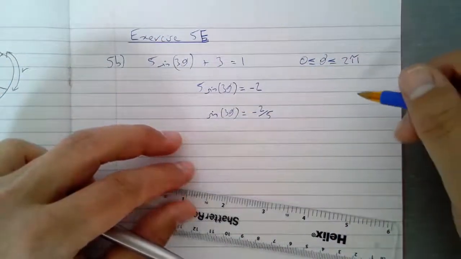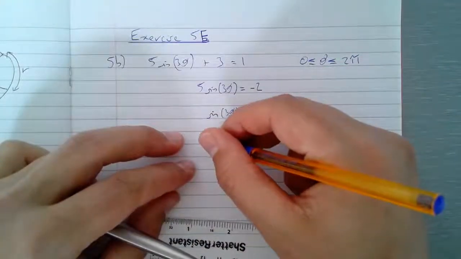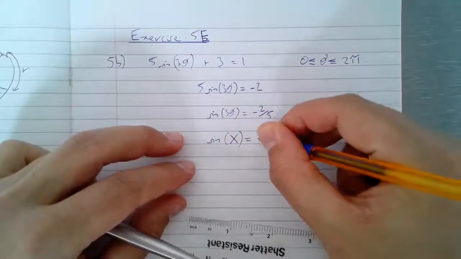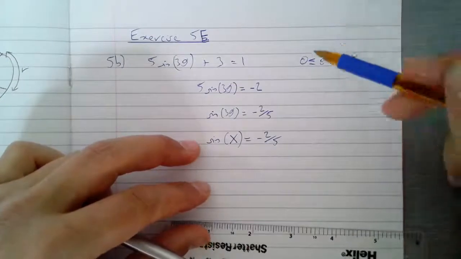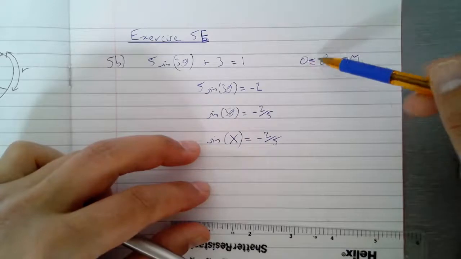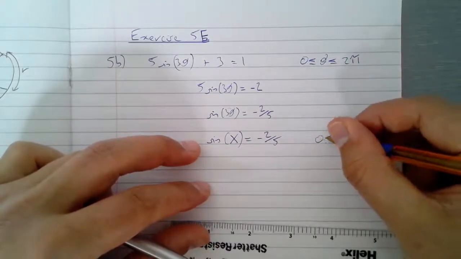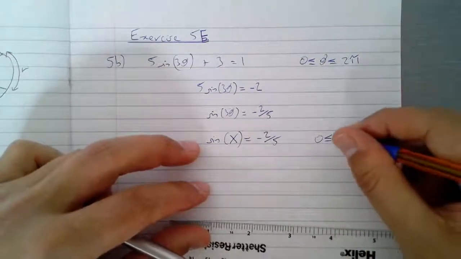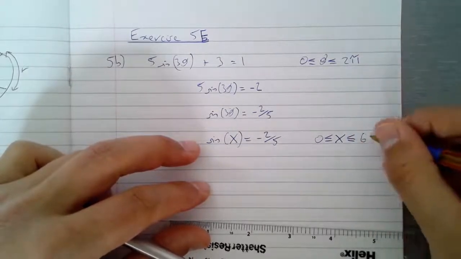So sine of something equals this. At this point is where I'm going to make my question easier. I'm going to substitute x in for 3 theta. So I've got sine of x equals minus 2 over 5. And if I want x to be in the middle, I need to times this by 3, so I have to times the endpoints by 3. 3 times 0 is nothing. 3 times theta is 3 theta, which I'm now calling x. And 3 times 2 pi is 6 pi.